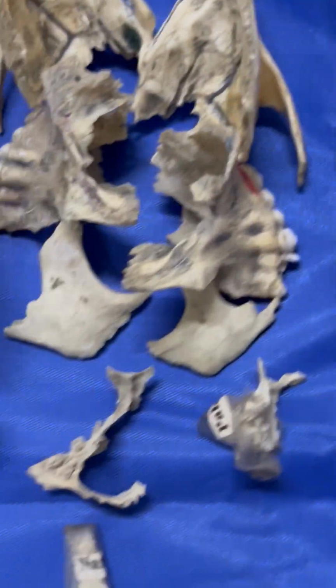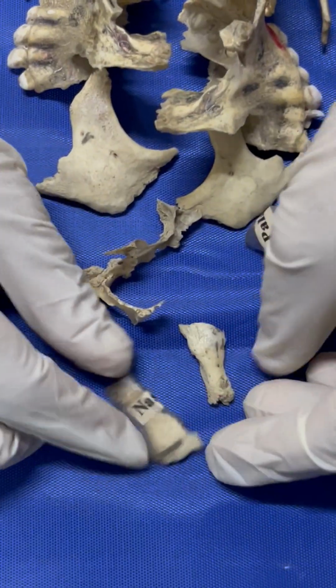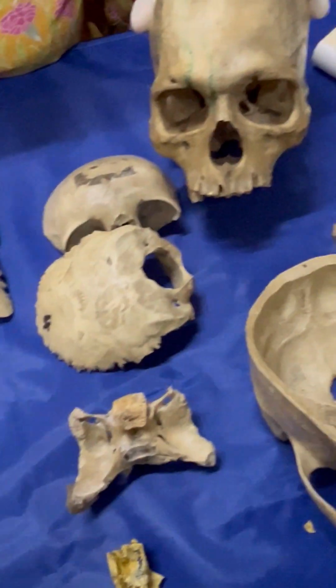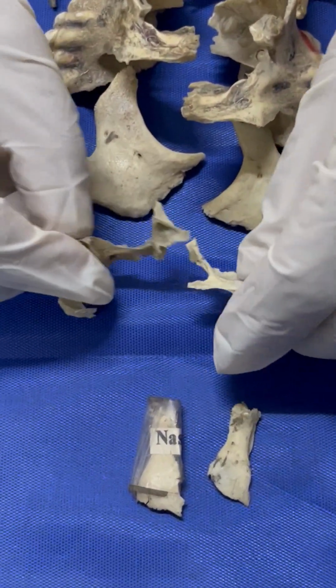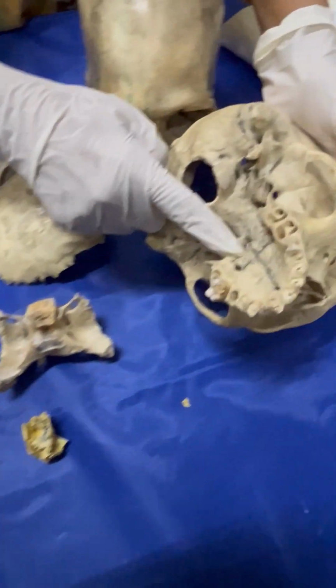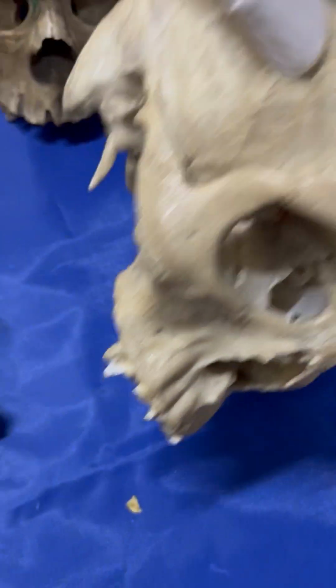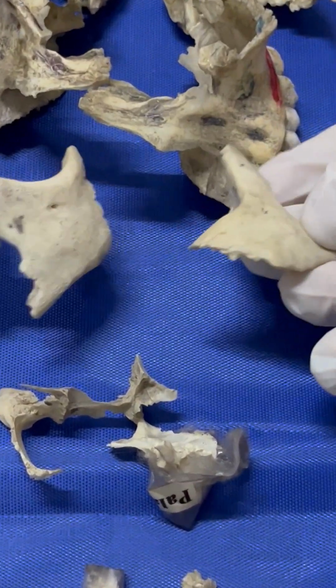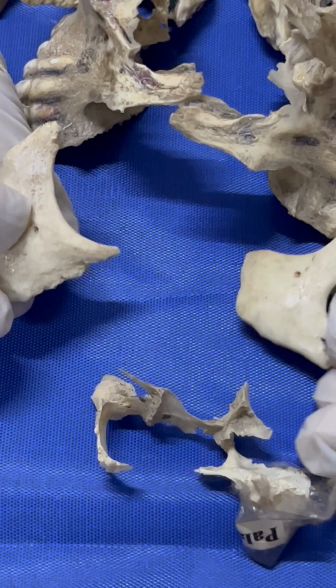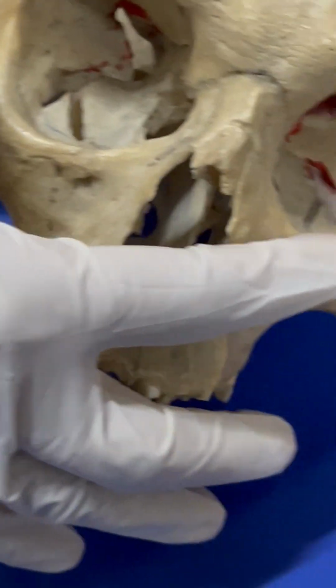Fine. Now come to the paired bones. Starting with the very small bone, you can see this is the nasal bone, right and left nasal bones. This nasal bone is located here, forming the bridge of the nose. Then these are the two palatine bones, again paired, right and left. They form the palate or hard palate. Here you can see. This is the zygomatic bone. These zygomatic bones form the prominence of the cheek.